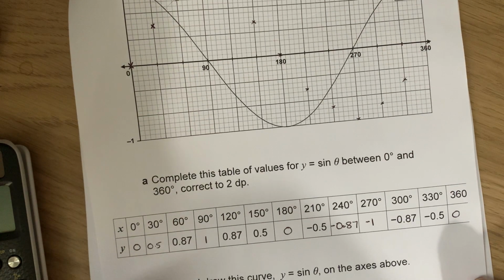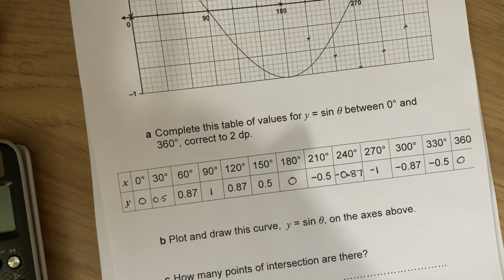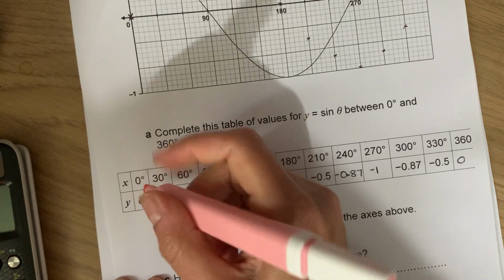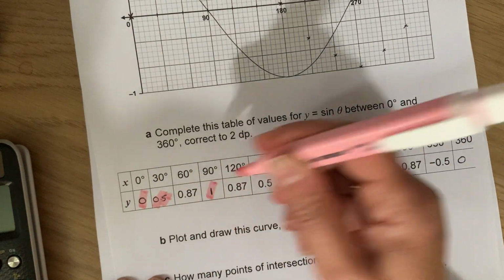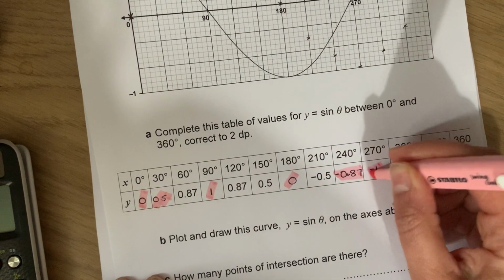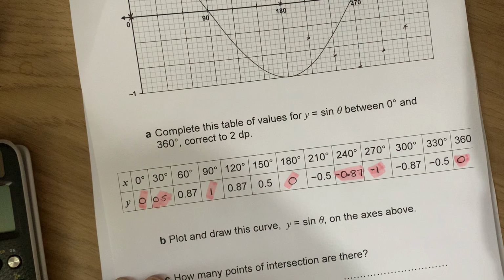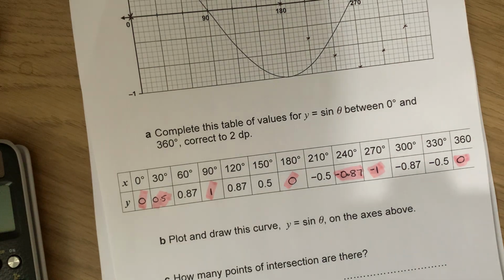Now our sine graph, you had to put in the values here, so you can just type them in your calculator. So you pop them in there. So the answers here would have been 0, 0.5, 1, 0, minus 0.87, -1, and 0. They were the missing ones that you had there. Then you had to plot them. Okay, so I'll just find my pencil. Now, obviously the harder one there was the 0.87, one slightly different thing.